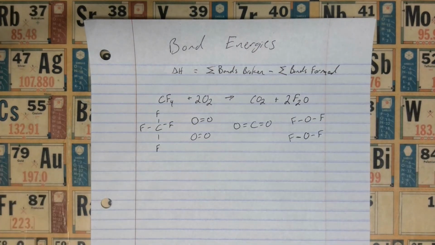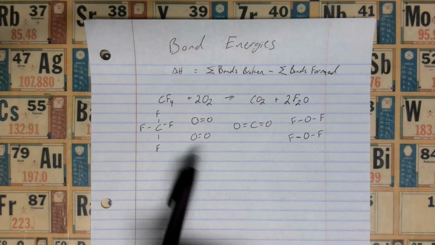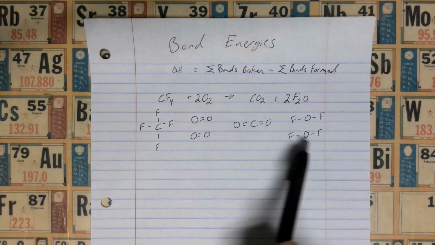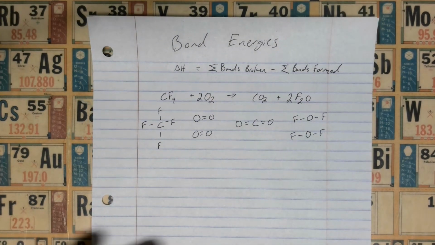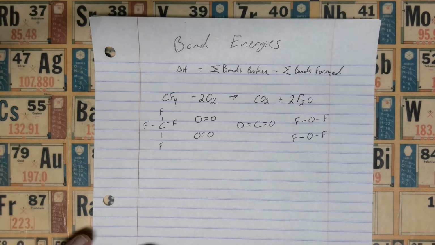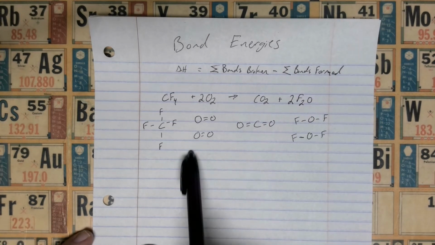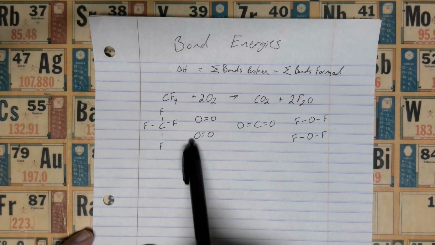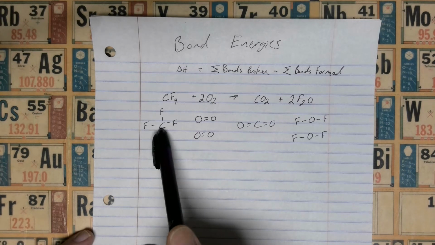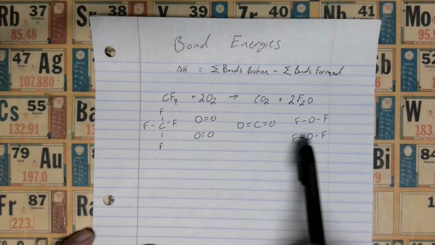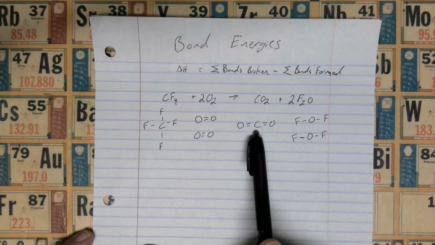Okay, so then what I look at is which bonds have broken to form from here to form this, and which bonds have been formed. So it looks to me like basically all these bonds are broken, because over here the carbon is bonded to fluorine, and the carbon over here is bonded to oxygen.